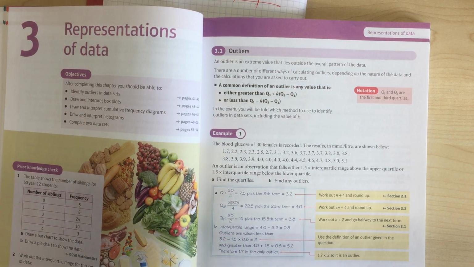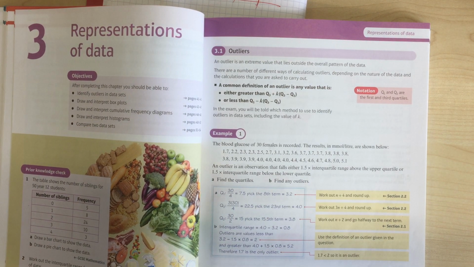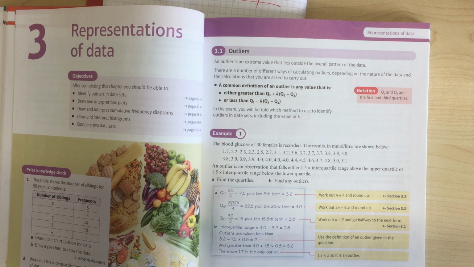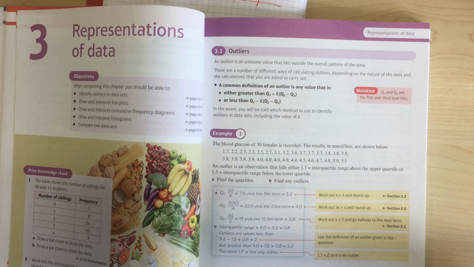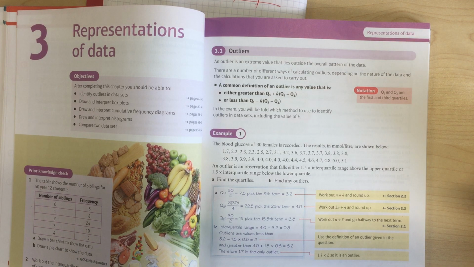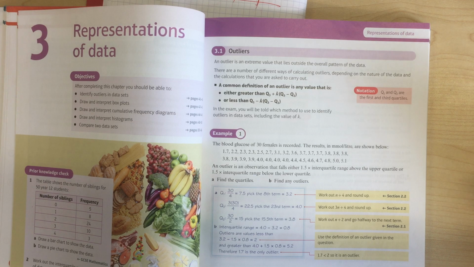Looking at chapter 3 then, we begin with section 3.1 and we're looking at outliers. So an outlier is a very large value or a very small value. Now previously to this course you may be used to just looking at a set of data or looking at a scatter graph, looking for one of the crosses on the scatter graph which is a long way from the other crosses and saying, well, that must be an outlier.